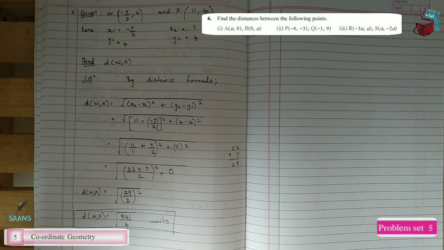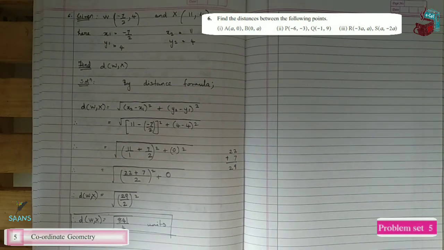Now we will go to problem set sums. That is your problem set 5 for this particular thing. And we will solve that sum. Okay, as you saw all these sums, we will solve those. Problem set 5, sum number 6, I guess, if I'm not mistaken.